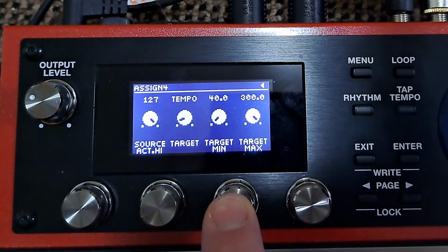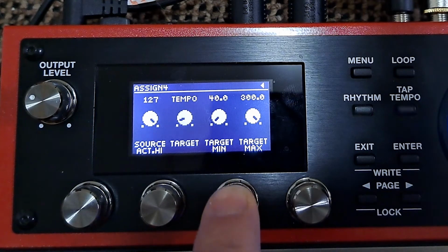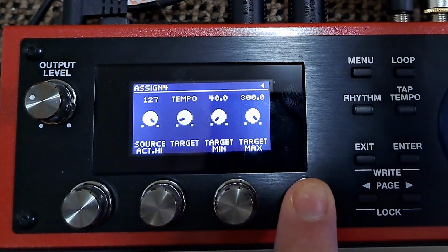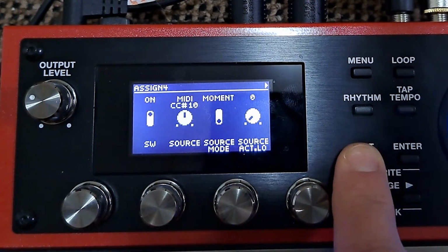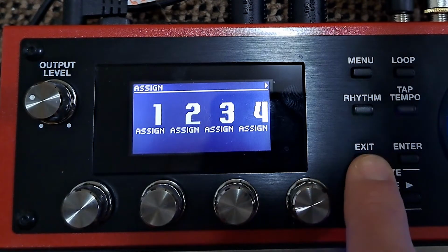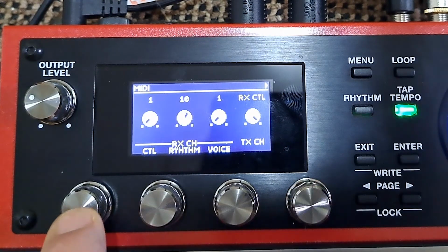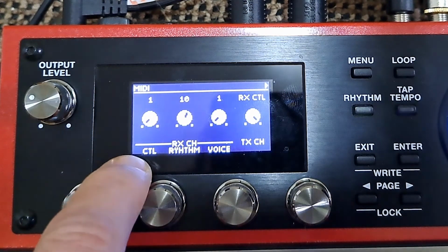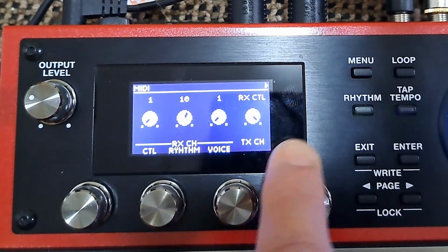Then you have target minimum and target max. Target minimum is 40 because that's the lowest the RC600 can go, and 300 BPM is the highest it can go, so just leave that as it is. Exit. Also go to MIDI and make a note of your control channel. Your receiving control channel. In this case it's 1.